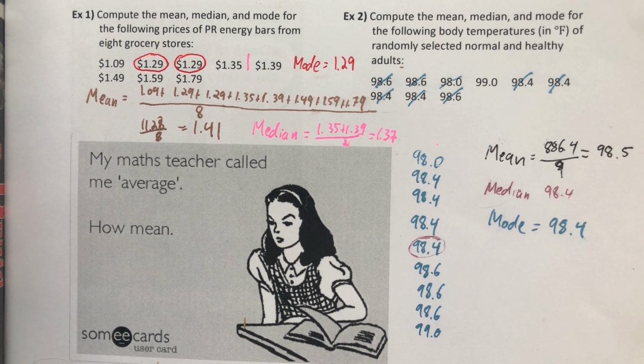So 98.0 would be the first case. There are 4 cases of 98.4, 3 cases of 98.6, and then a 99.0. So to find the mean, we add them all up, and we get 886.4 divided by 9, and the average body temperature is 98.5 degrees.